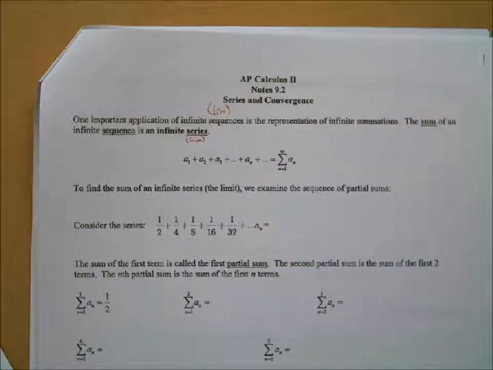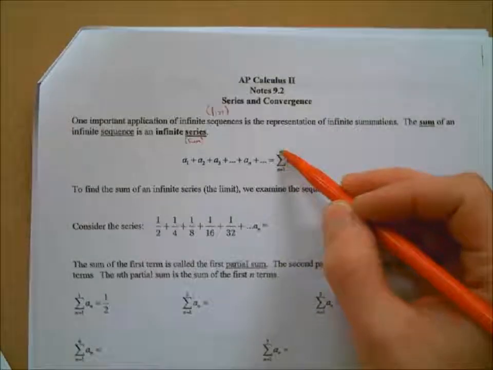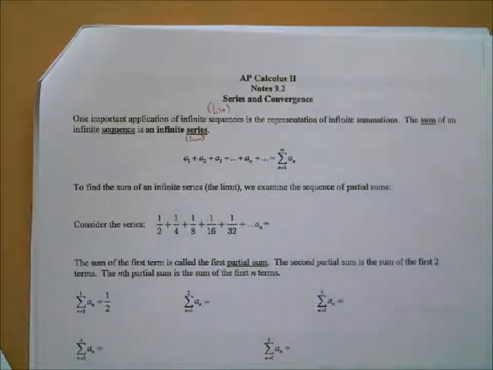So that's the idea of sigma notation. It's just a short way to write a sum of an infinite number of things, or a finite number of things too. It doesn't have to go up to infinity. You could put a 10 or a 20 here and add up just the first 10 terms or the first 20 terms.